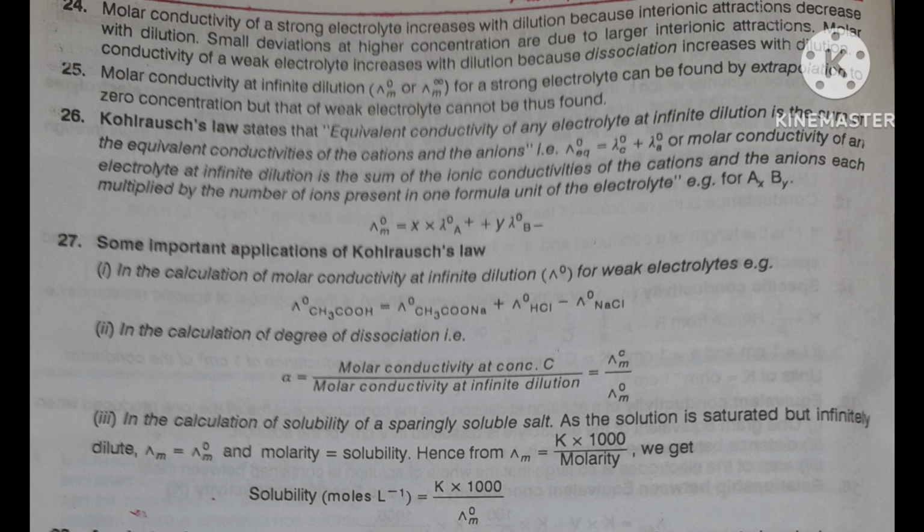Just like you are getting 95% marks out of 100. You know that at infinite dilution maximum conductivity will be there. Then out of that, how much conductivity was there at any concentration? Not at infinite dilution, any other concentration, like 0.5 M, 0.25 M. Any concentration.